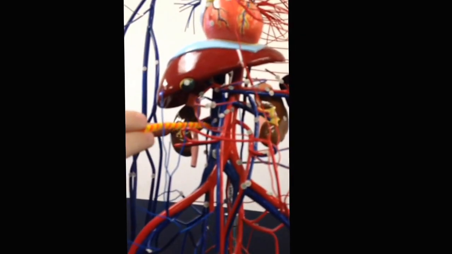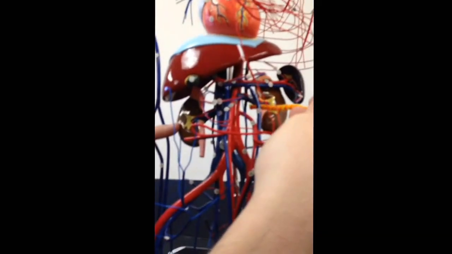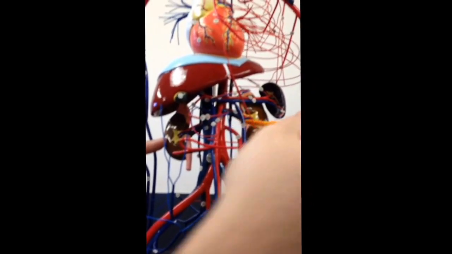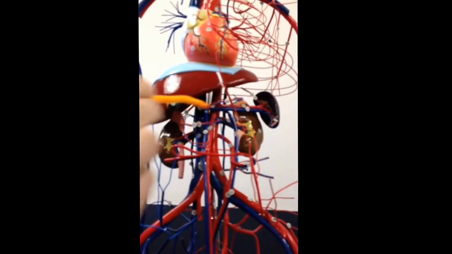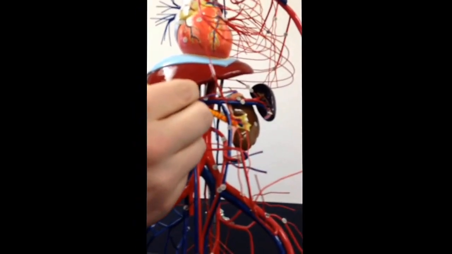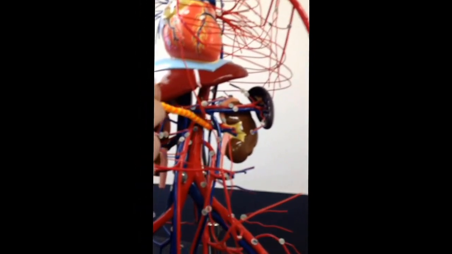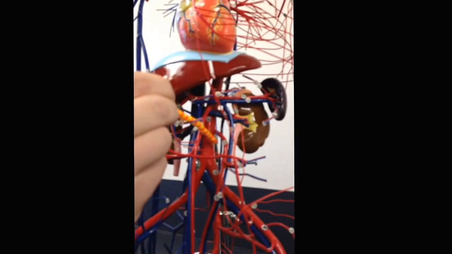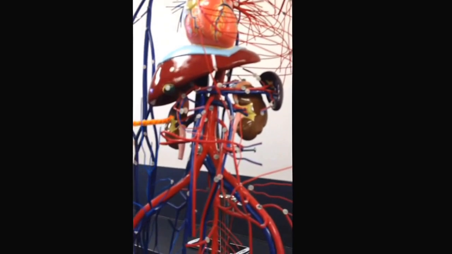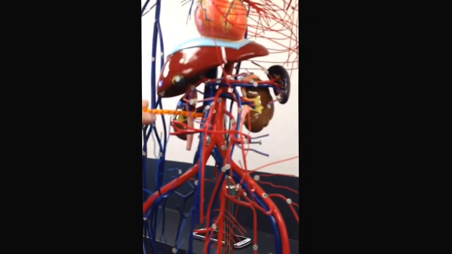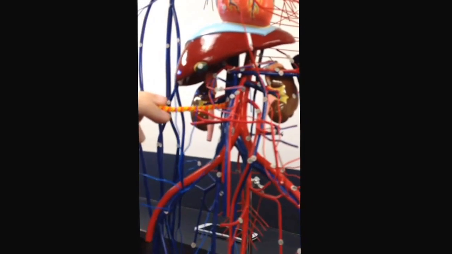So you can see going to your kidneys on either side, these are going to be your renal veins. Now coming off of your left renal vein, you have your left gonadal vein that comes off of there, and then your right gonadal vein is going to come off of your inferior vena cava.